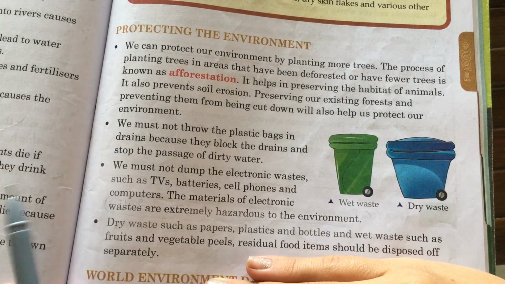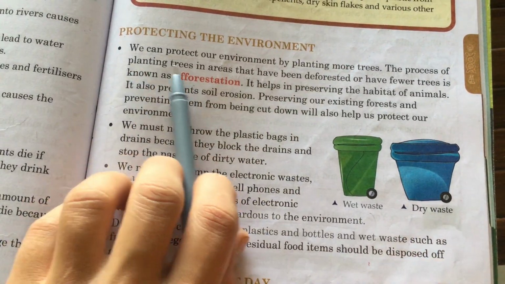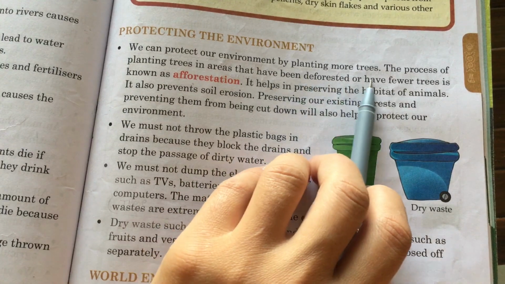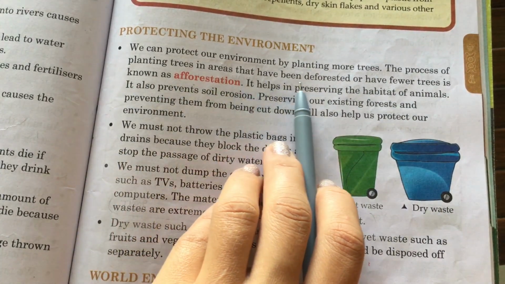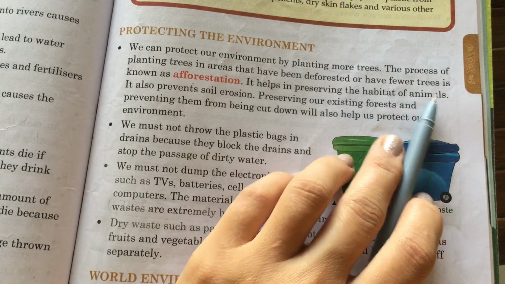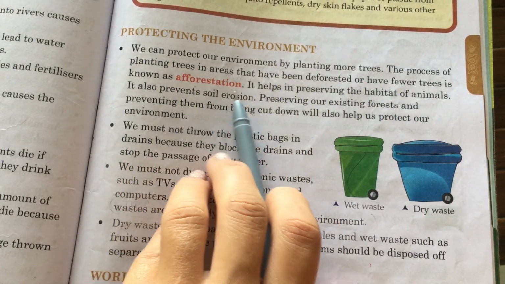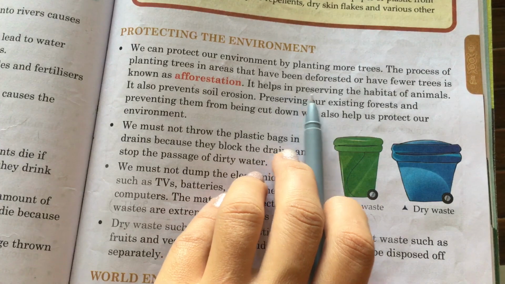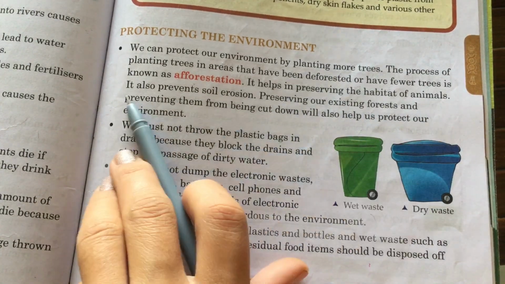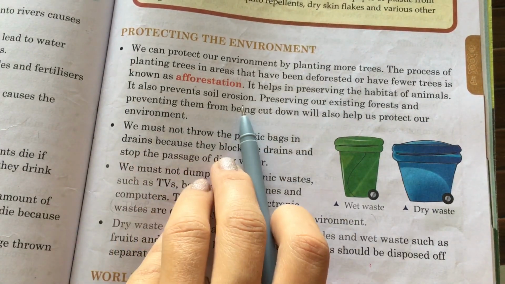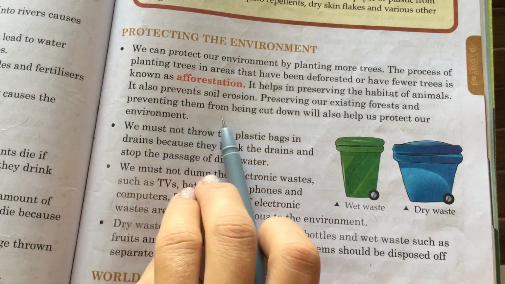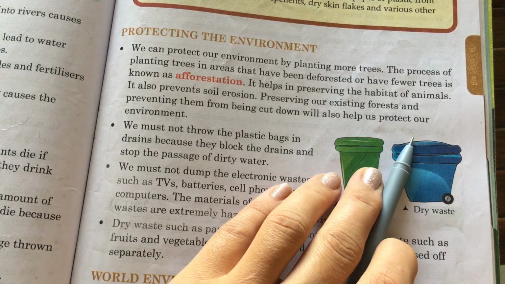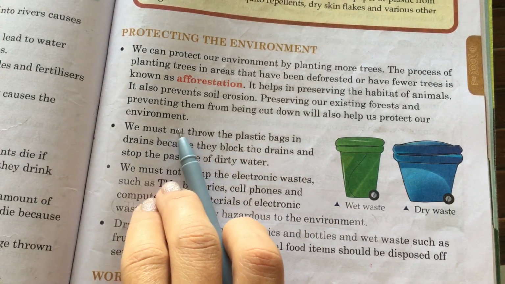Protecting the environment. We can protect our environment by planting more trees. The process of planting trees in areas that have been deforested or have fewer trees is known as afforestation. It helps in preserving the habitat of animals. It also prevents soil erosion. Preserving our existing forests and preventing them from being cut down will also help us protect our environment.